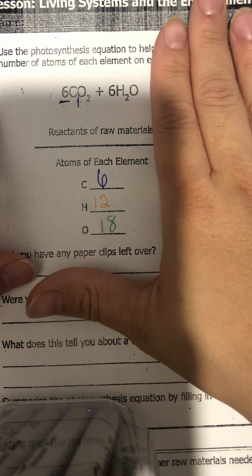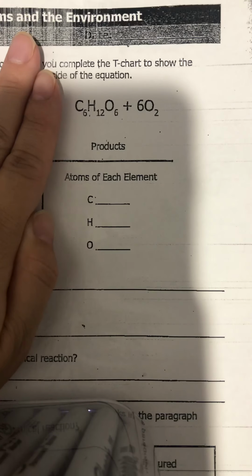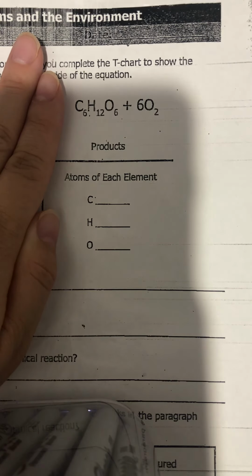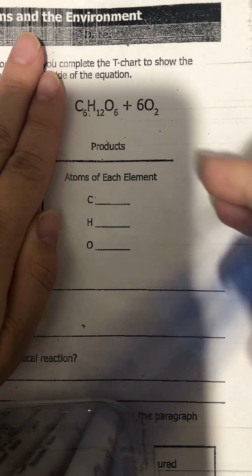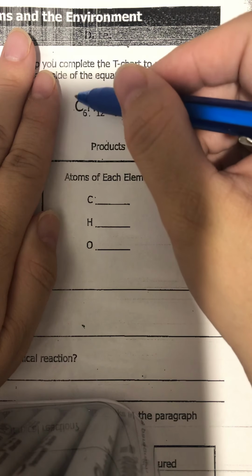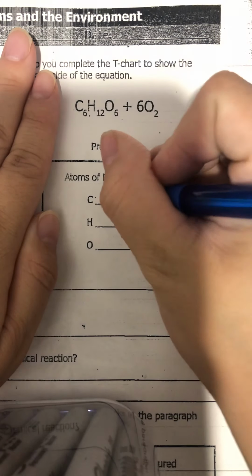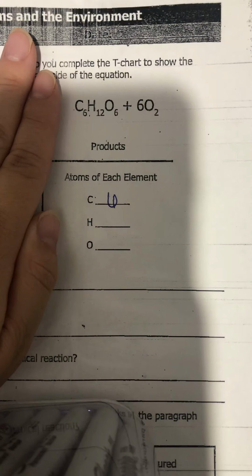Now let's look at the product side, on the right side of the arrow. So let's find out how many carbons were produced as a result of photosynthesis. There's no big number in front, so it's like a 1. So 1 times 6 is 6. I had 6 carbons.